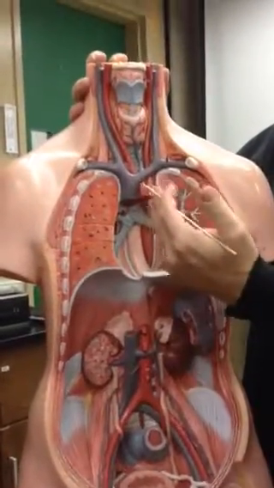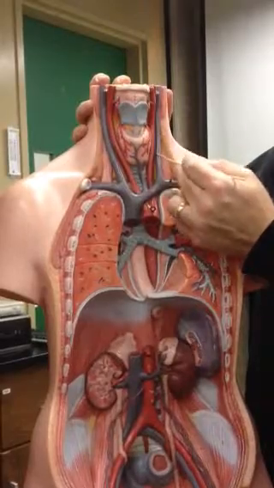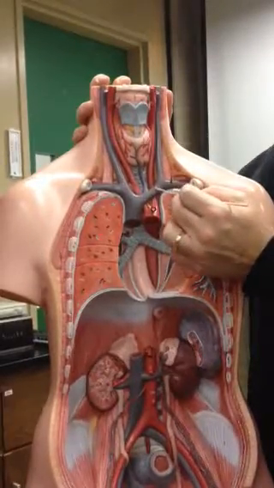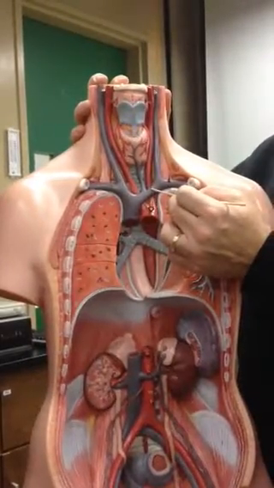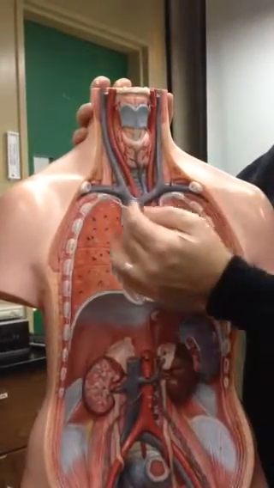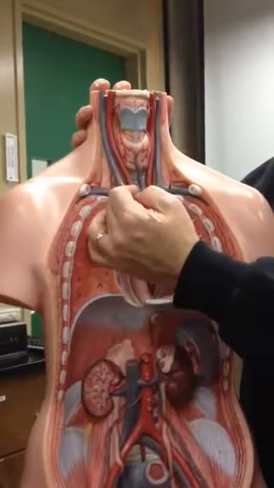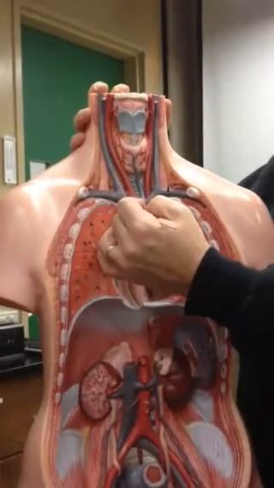Remember, the veins are going back towards the heart. You have a left subclavian vein with an external jugular vein. They will merge to form a left brachiocephalic vein. A little higher, left brachiocephalic vein. You have the same thing on the right side. So you have the right subclavian here with the right external jugular here to form the right brachiocephalic vein here.